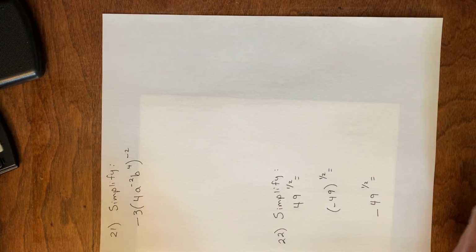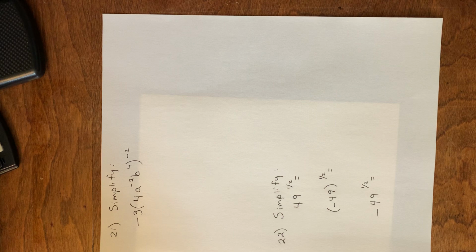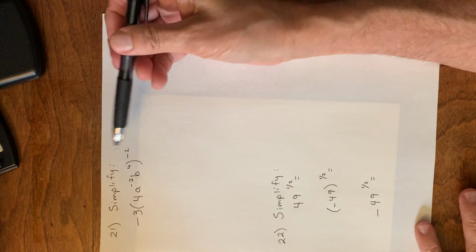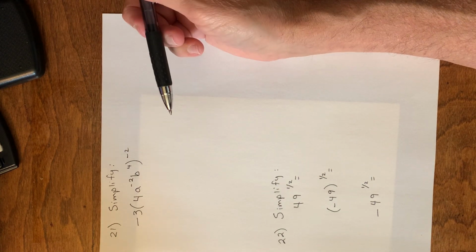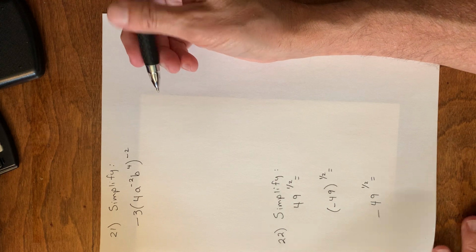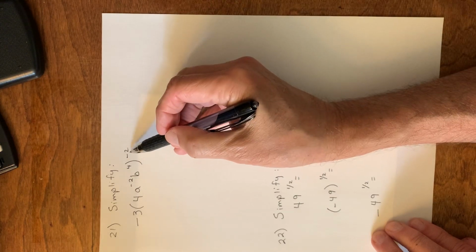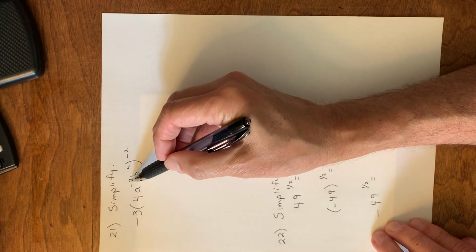All right, 2 more problems. Simplify. Notice once again I have powers to a power, except this time, I have negative exponents. I can still do it exactly the same way. I can still multiply my outer exponent by my inner exponents.